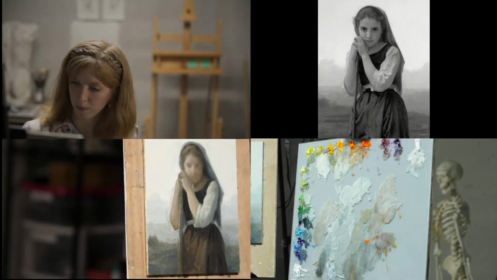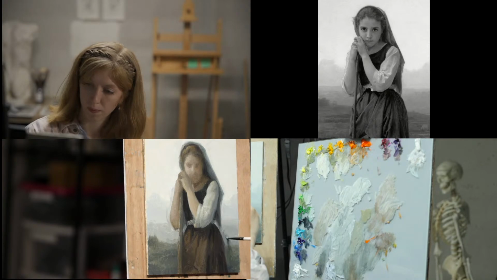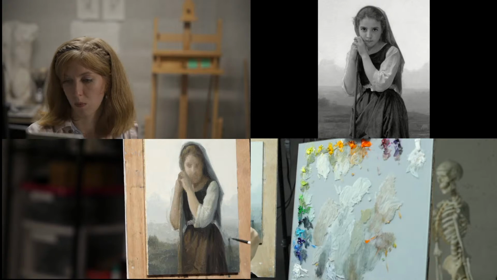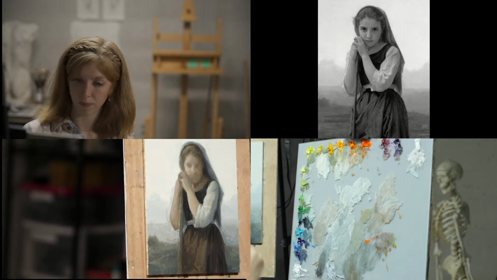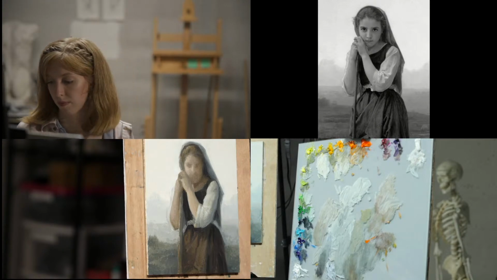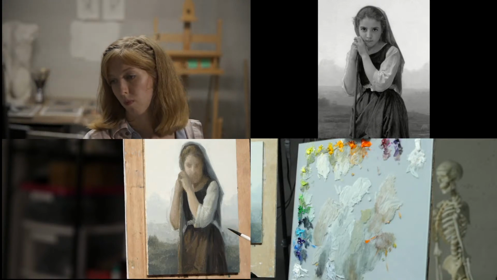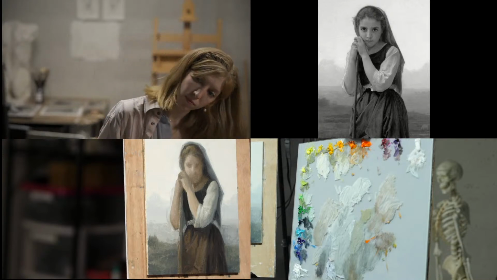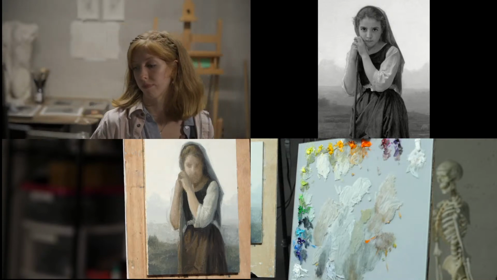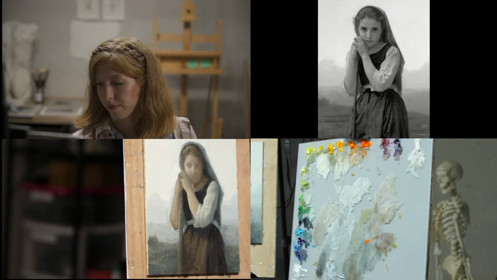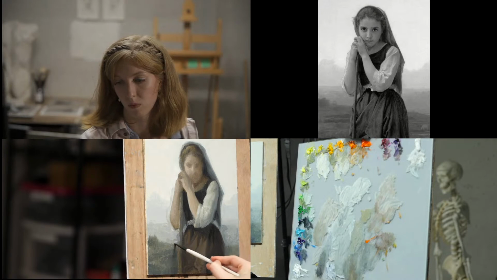I would definitely say knowing anatomy has helped me most certainly with my figurative and portrait work. And I feel like it would help most anybody who wants to learn to paint the figure, at least.